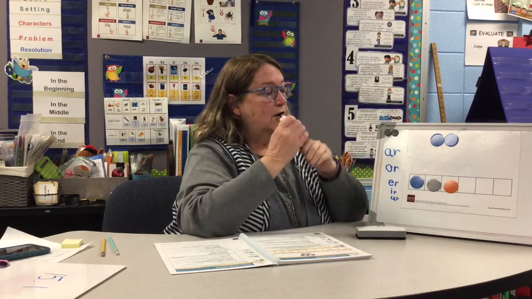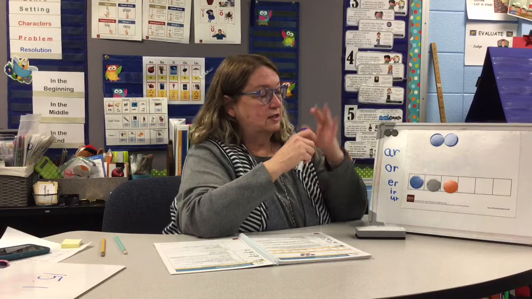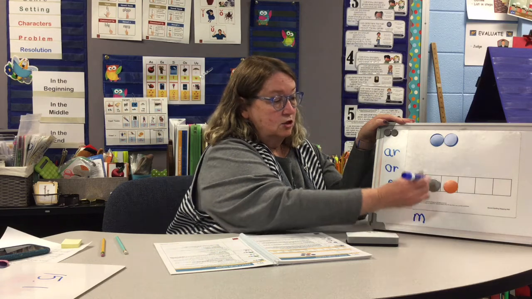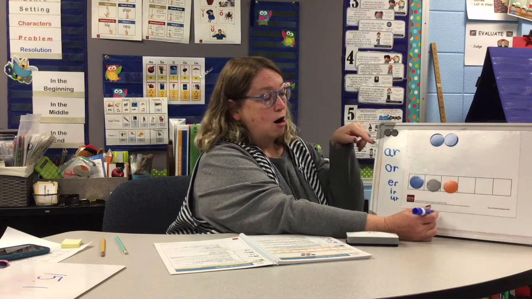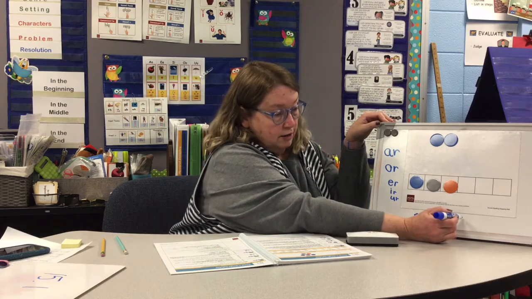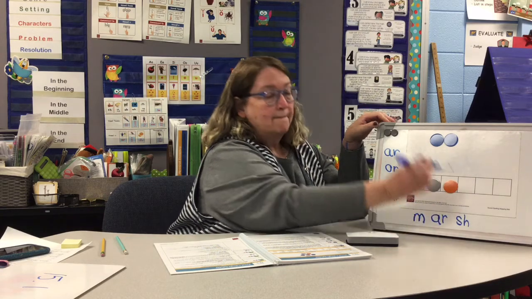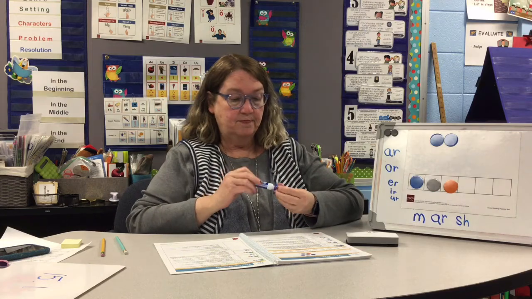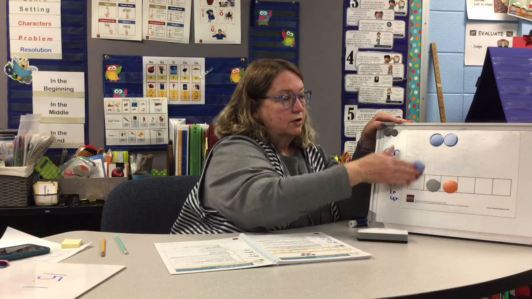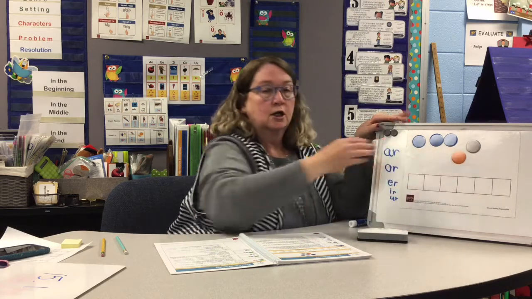Sh is our digraph. Okay. So if you've got a paper, you can try to see if you can write the word marsh. And we just make sure that we have letters to match the sounds we hear. R. So again, that is what AR says. R. Sh. Marsh.